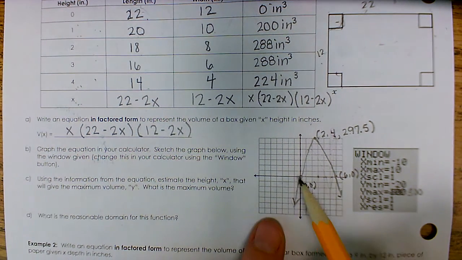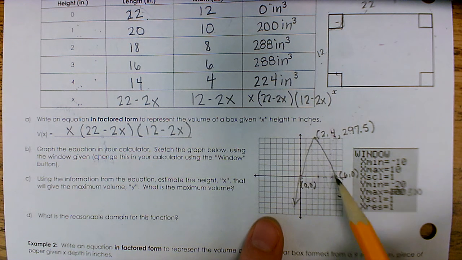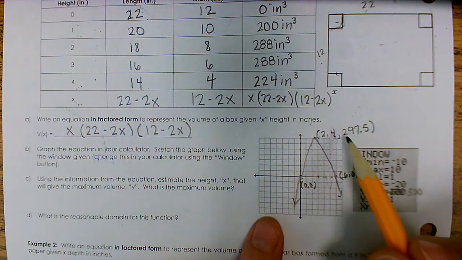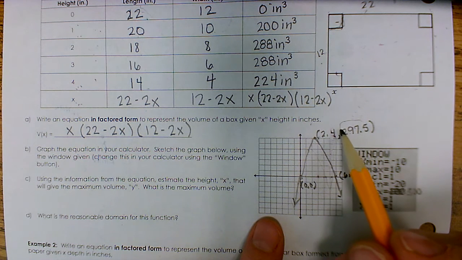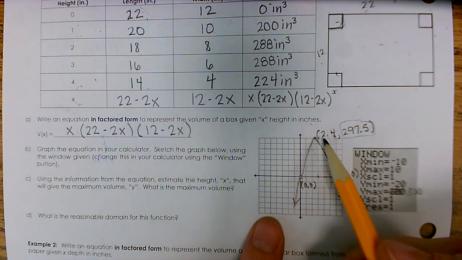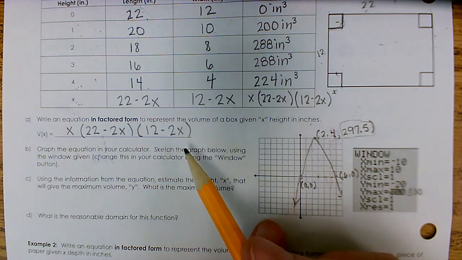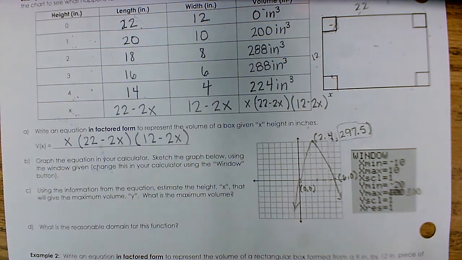So when I put that in, this was at 0, 0, my other was at 6, 0, and then my maximum was at 2.4, 297.5. So this is the maximum volume right here, because y is our volume when x is 2.4. So if you plug 2.4 in here, that gives you your maximum of almost 300.